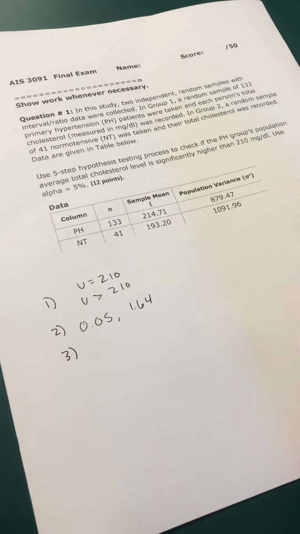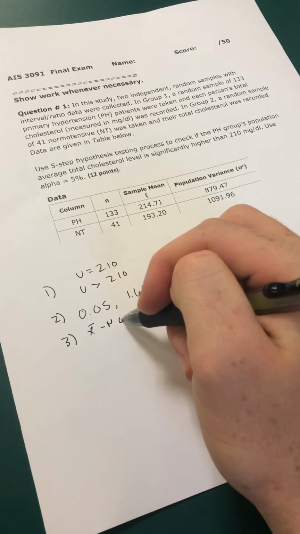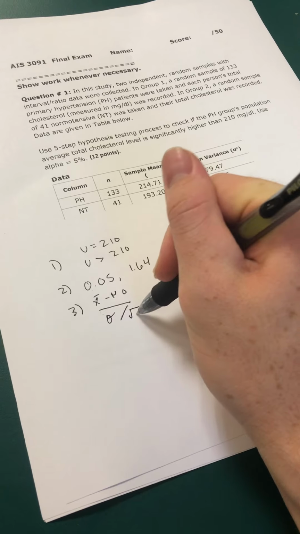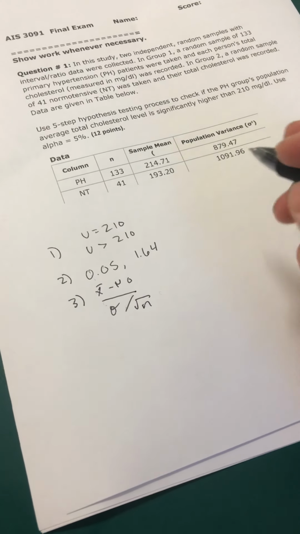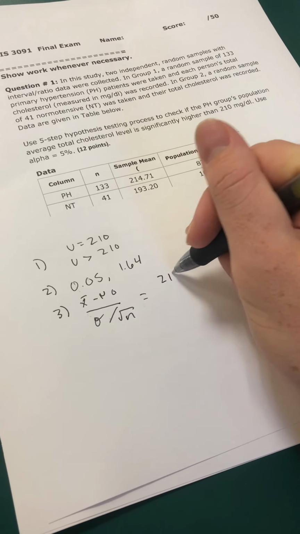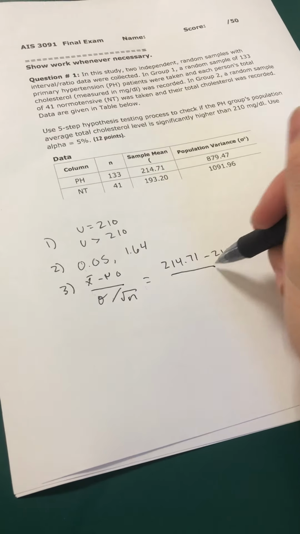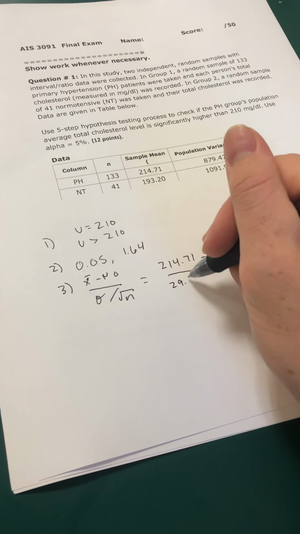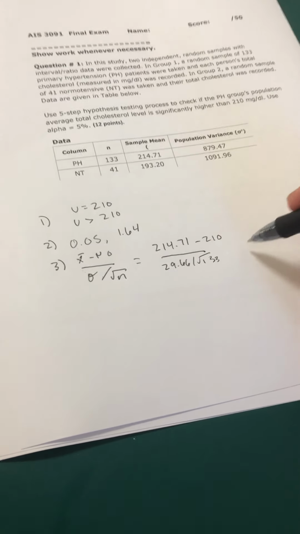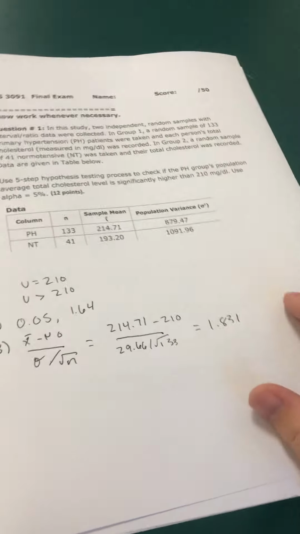After that, we are going to use this formula and then we're just going to plug in the following numbers to it. And we will get 1.831.